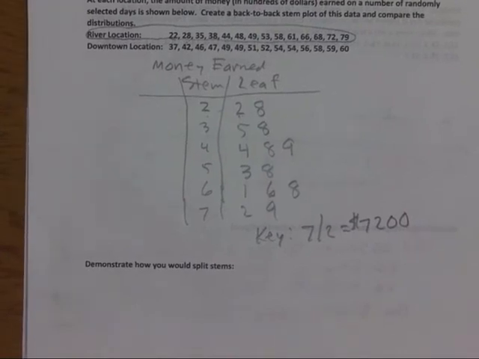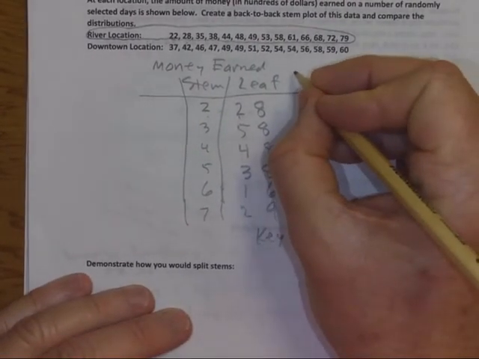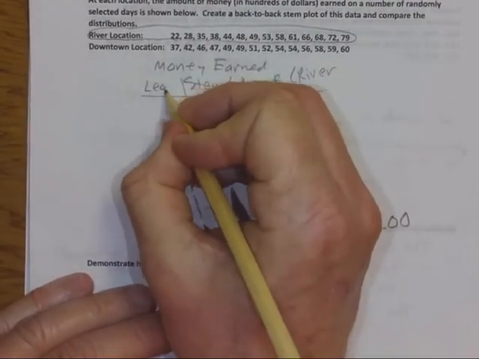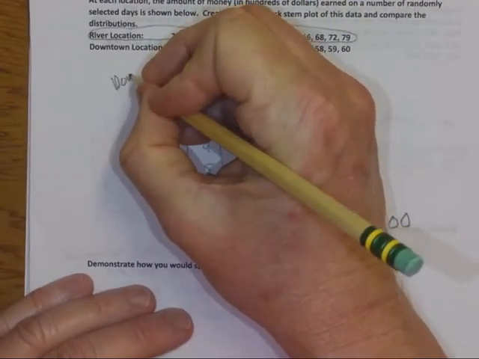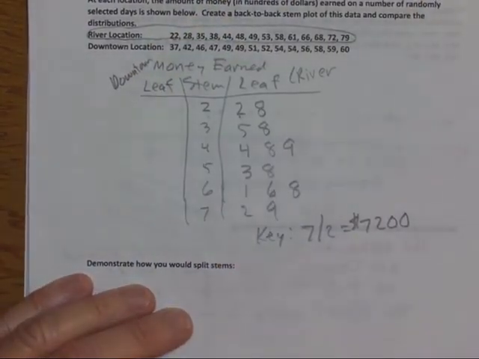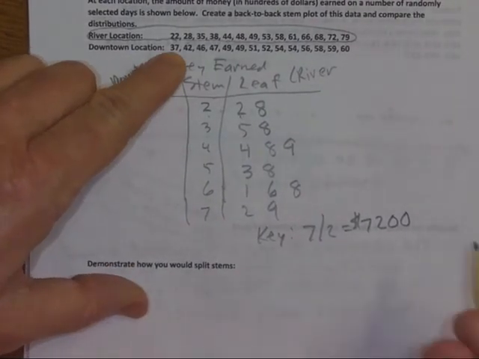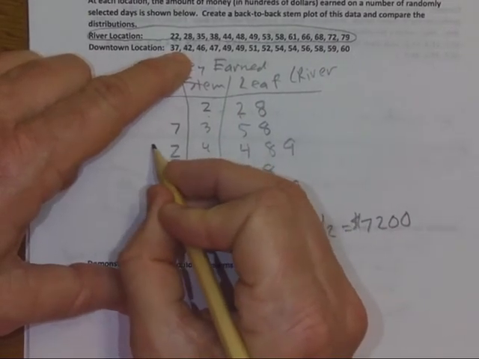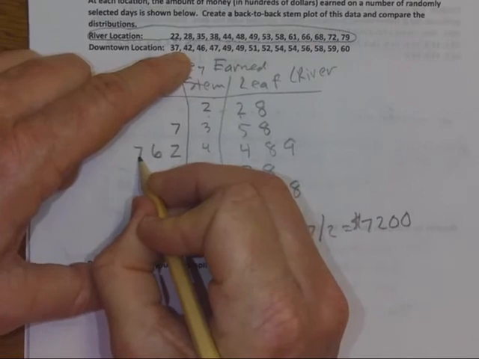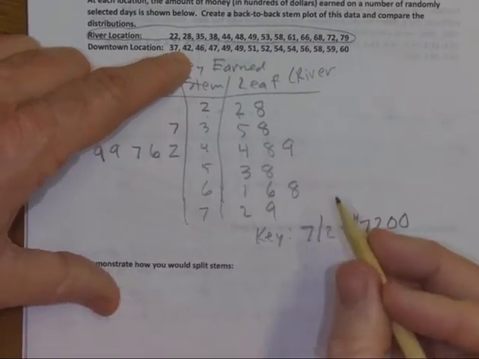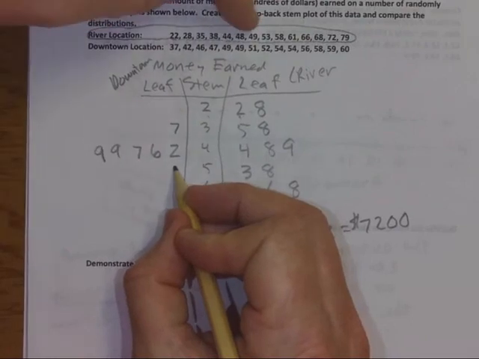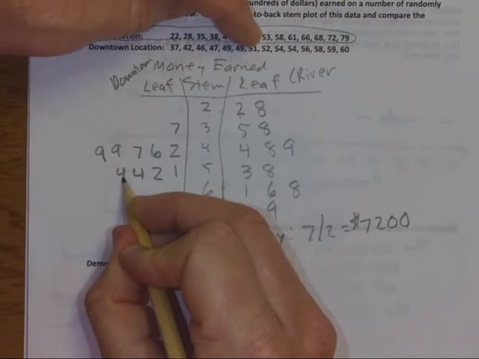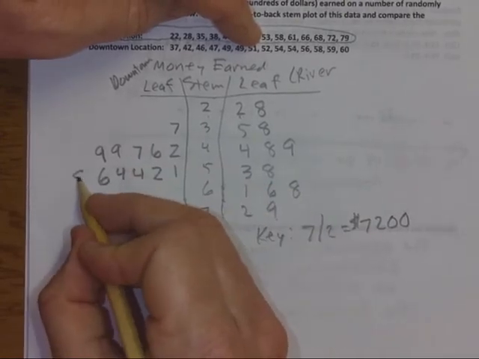Okay, now here's how you make a back-to-back stem and leaf plot. So this was with the river location. And then over here, we're going to do it with the downtown. So over here, our leaves are going to be on the downtown locations, and we'll just go in the other direction. At the downtown location, we have a 37, so I put a 7 there. That represents 37. And then we have a 42, a 46, a 47, a 49, and a 49. Like that. And then in the 50s, we have 51, 52, 54, 54, and then 56, 58, and 59.